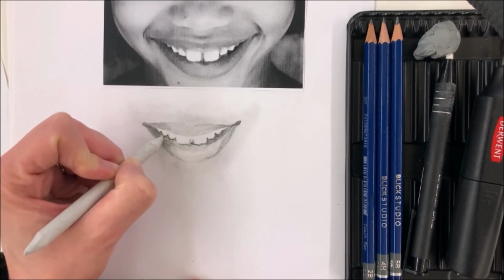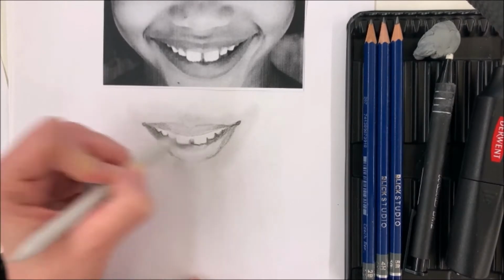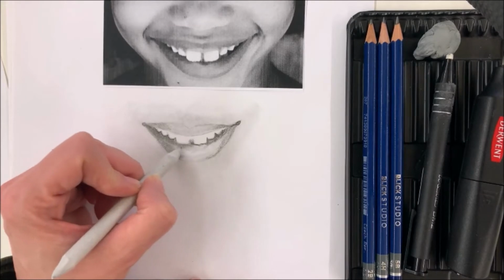Again, I'm using that tiny tornado motion, itty bitty circles, softening, pulling, blending.